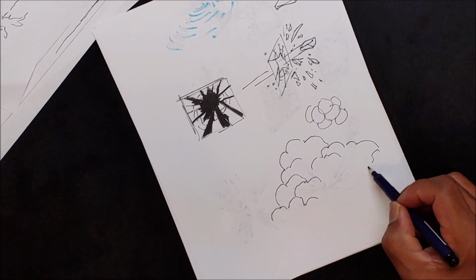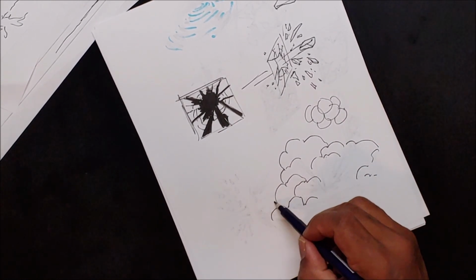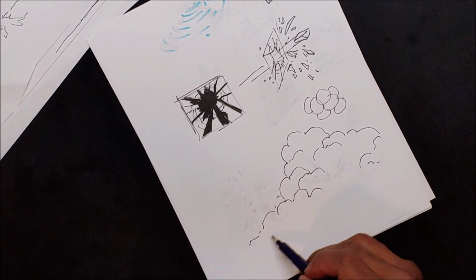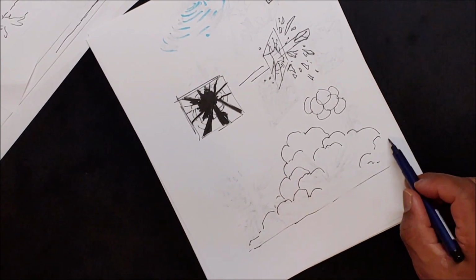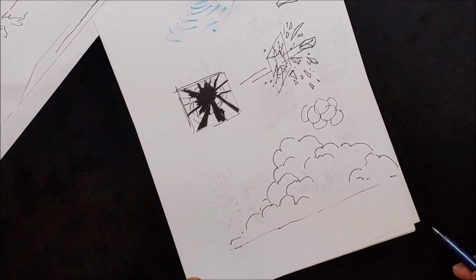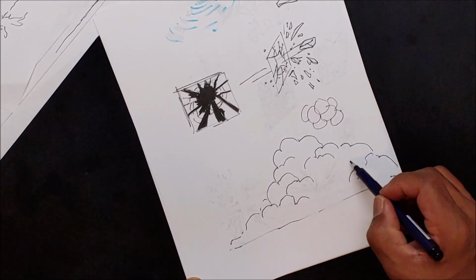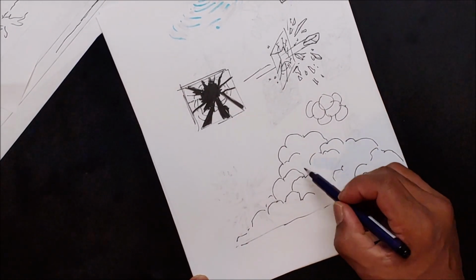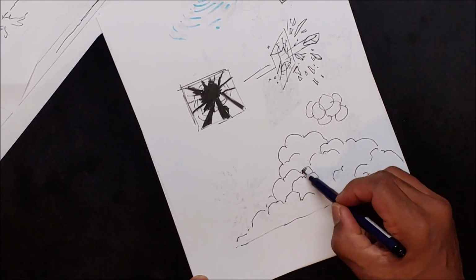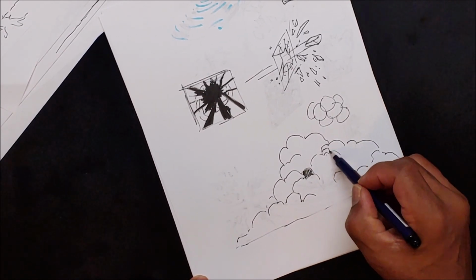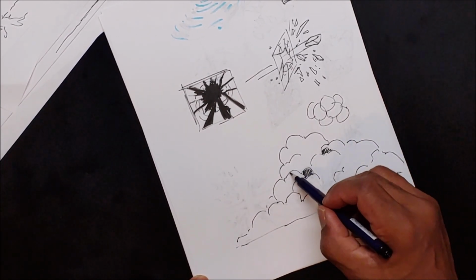And you don't want to fill it up. And then if you look at some of the clouds, they have that flat bottom like that. Simple cloud, just half a bubble, just remember. And all of it's just basic practice. And then you can darken some of it on the inside, because there's a lot of shadow in clouds.